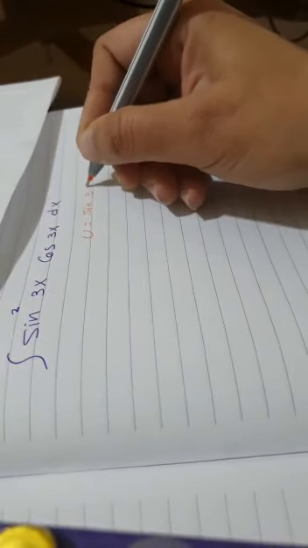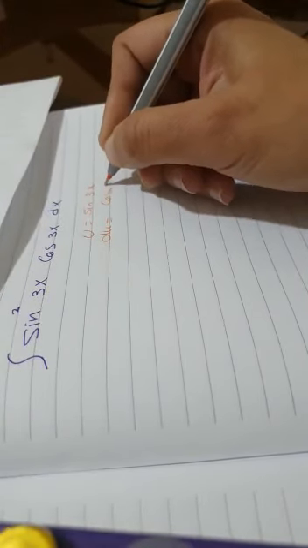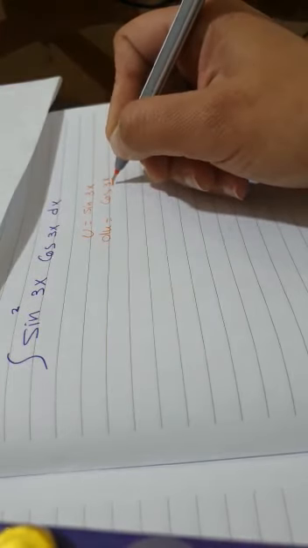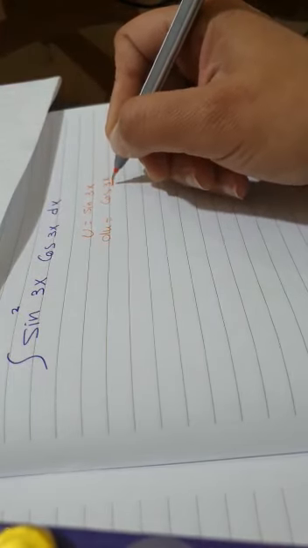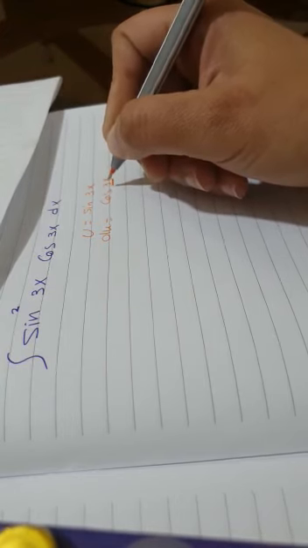So put u equal to the inner function sine 3x. Find the derivative: du equals cosine 3x, and remember that we have 3x here, so you have to multiply times the derivative of inside. What's the derivative of 3x? It's 3.